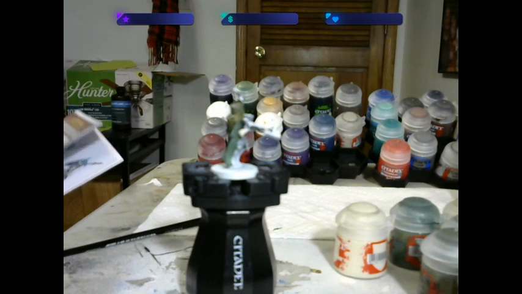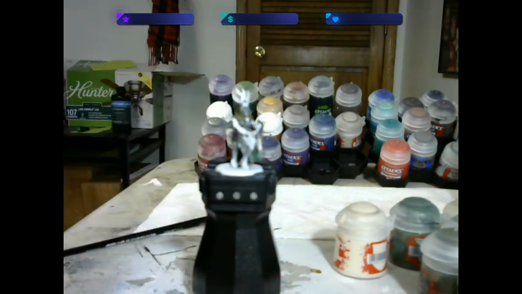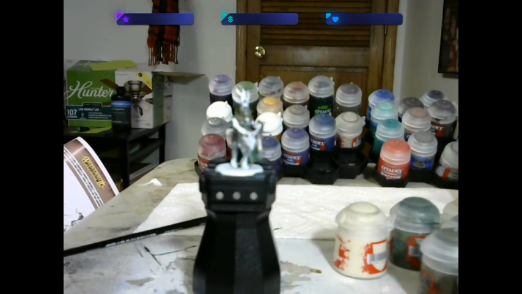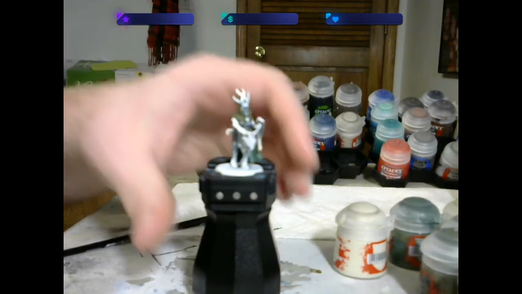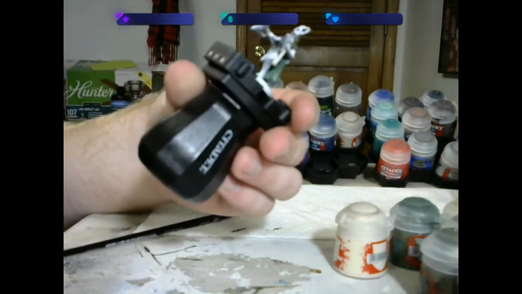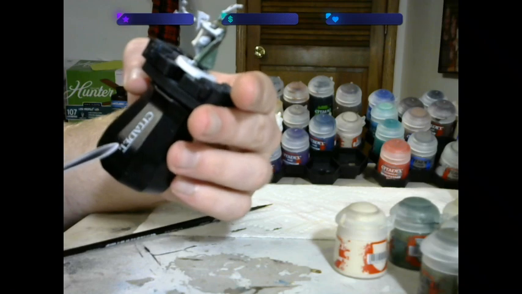I think the leather, like the gloves and the boot, those things should be a dark brown, and I think that works with our woodland theme. They don't have different chest plates than the Eternal Guard, so this works perfectly actually.